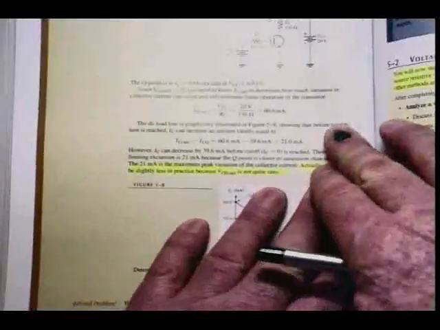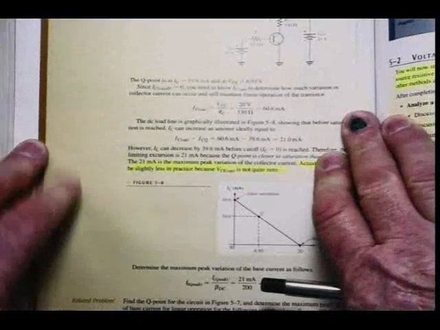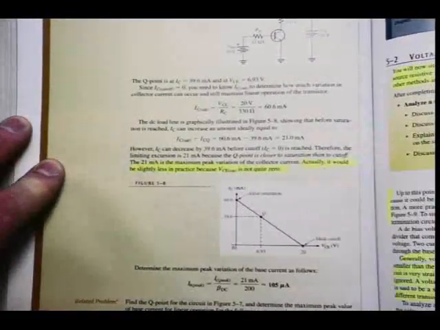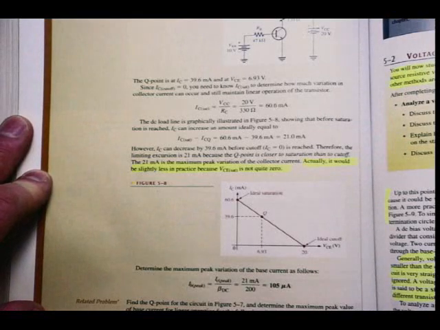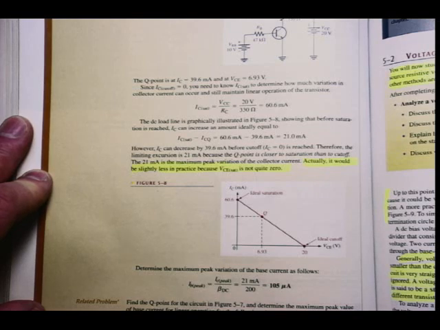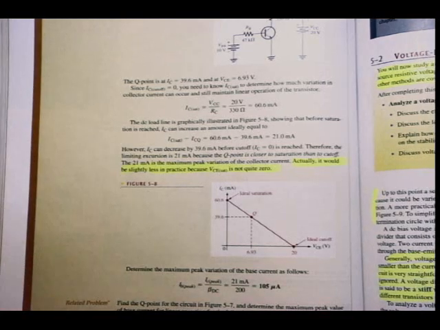Alright, so the Q point is established now because we have calculated IC and we have calculated VCE. So since IC cutoff is equal to 0, you need to know IC sat to determine how much variation in collector current can occur and still maintain linear operation of the transistor. That is important.